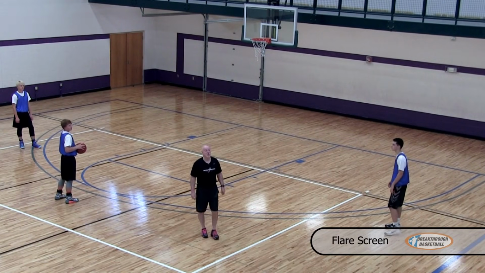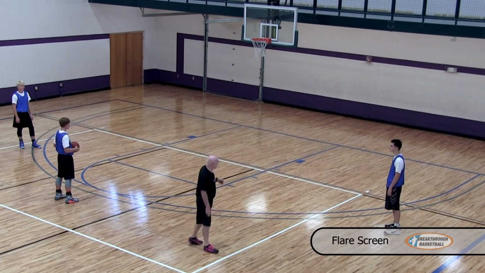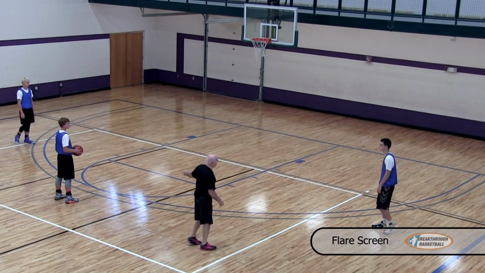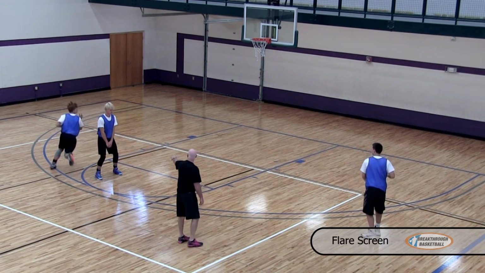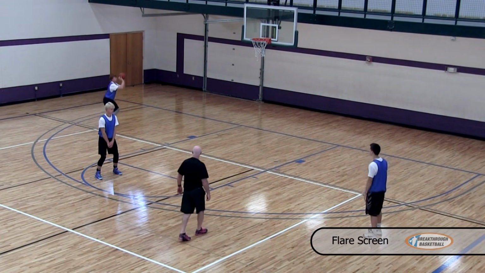Here is a flare screen from a different angle. Okay, we have the top two wings. We're going to pass to the wing. Screen comes from the weak side over the top. Shot.